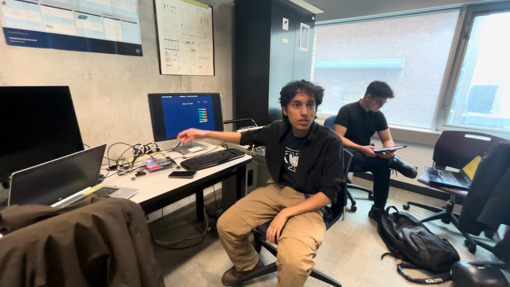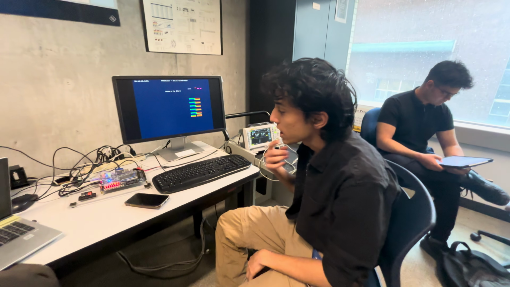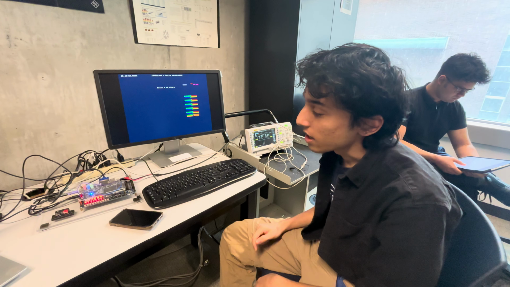Hello, this is the demonstration for the FPGA scope. This is the latest build. There's a few bugs, but most of the technical specifications are working. We just ran out of time for fixing things like this. These are pretty easy fixes that can be solved after the project presentation.